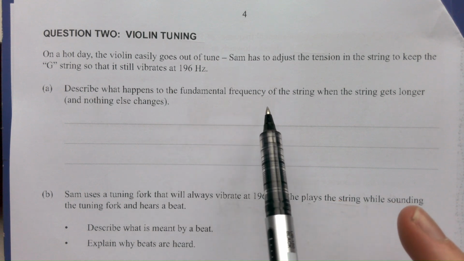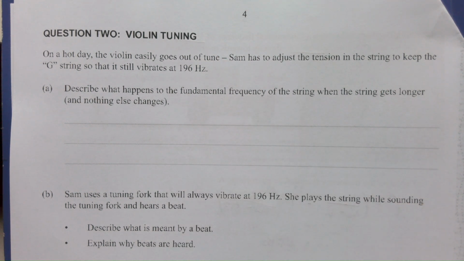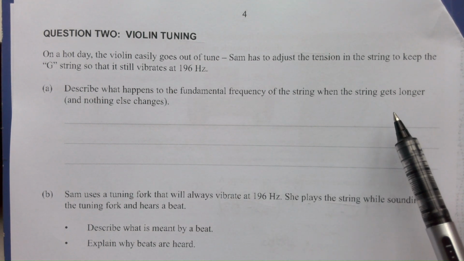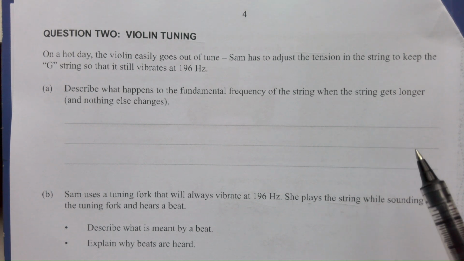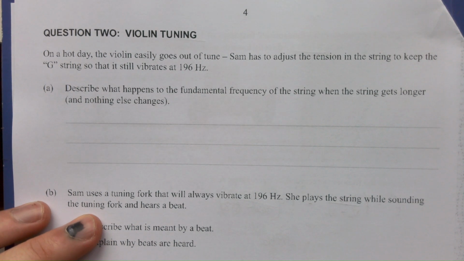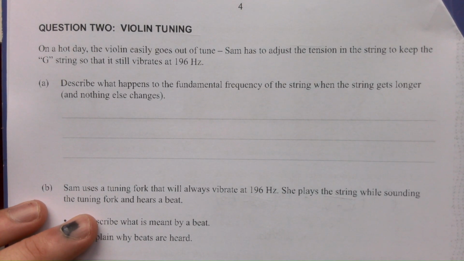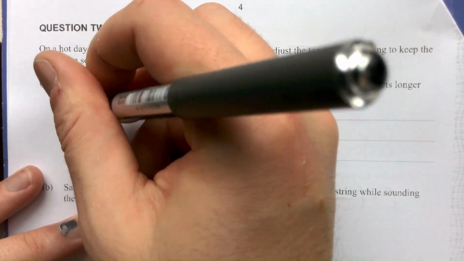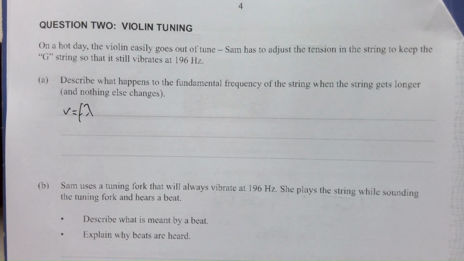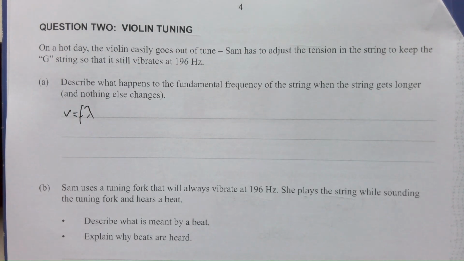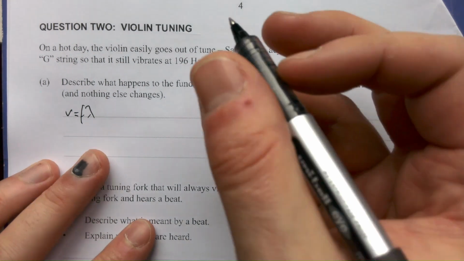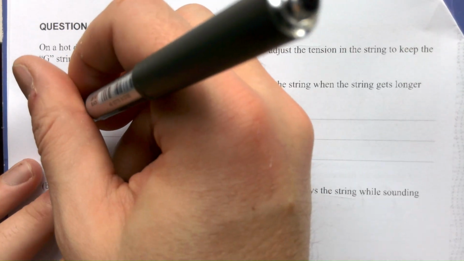Describe what happens to the fundamental frequency of the string when the string gets longer and nothing else changes. Okay, we're told that nothing else changes, and the wave speed equation, v equals f lambda, tells us that if everything stays the same about the violin, our velocity is staying the same.